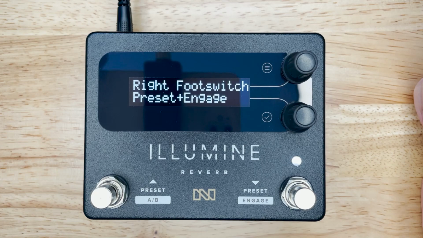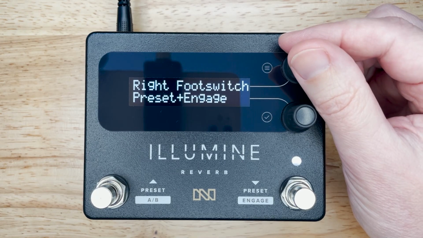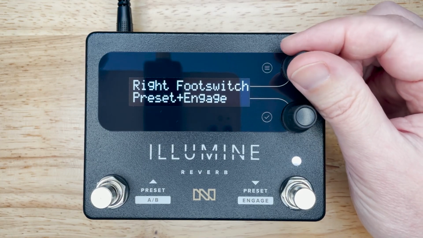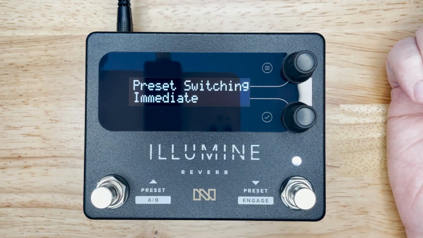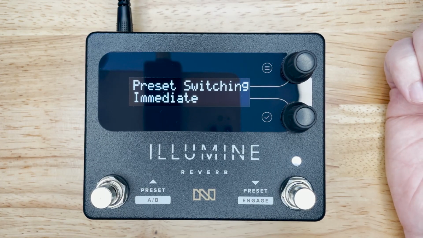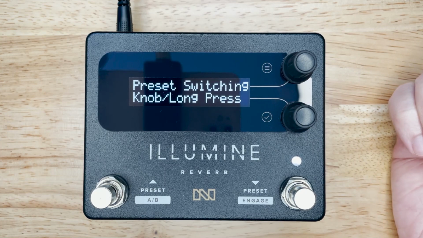When changing presets using the knob or foot switch, you have three options for determining when the preset change occurs. This option is selected in Global Setup, Preset Switching. The first option is immediate. In this mode, the change occurs immediately. The second option is knob long press.